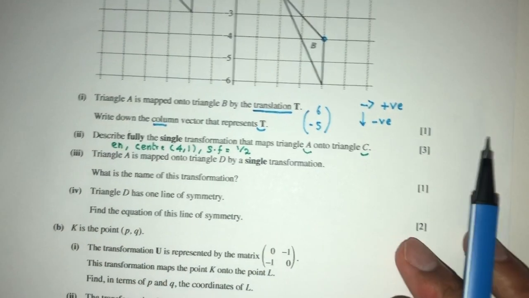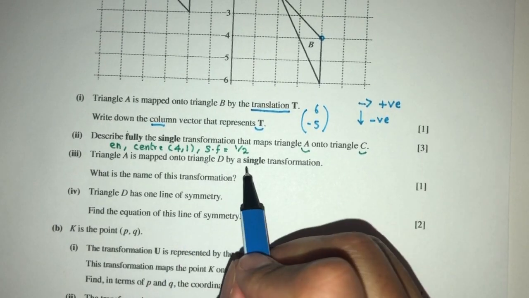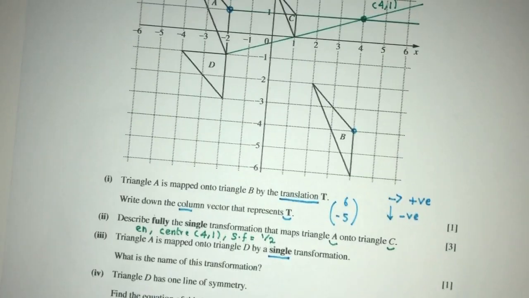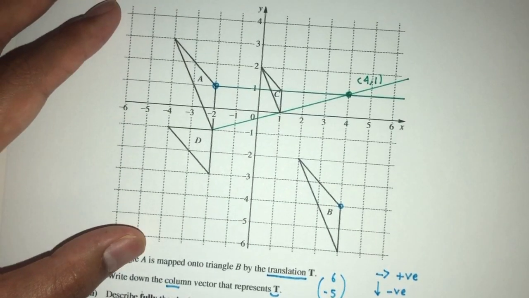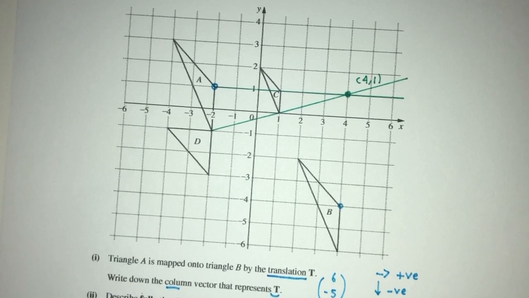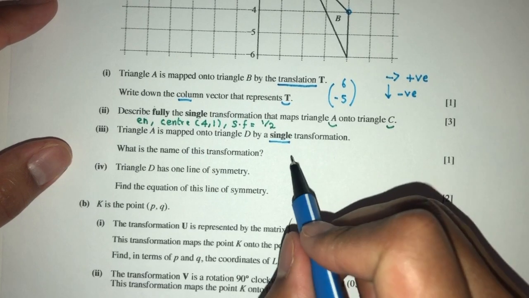Now for part 3, triangle A is mapped onto triangle D by a single transformation. What is the name of this transformation? So A onto D. So again, this will be a stretch in this case. We don't need to know stretch or shear anyways. So you're good, you don't need to know that.